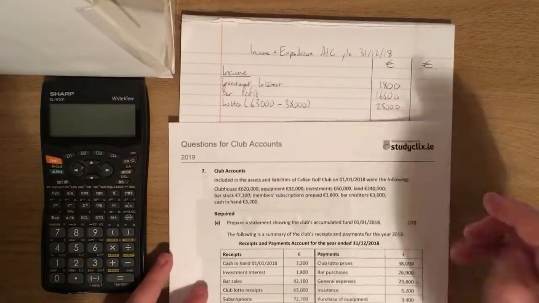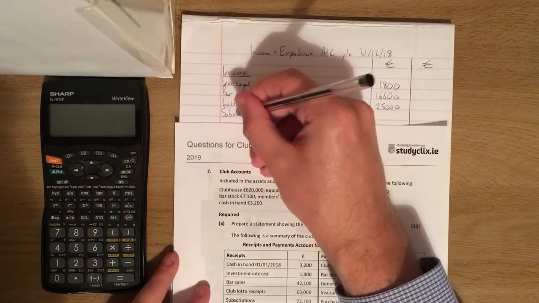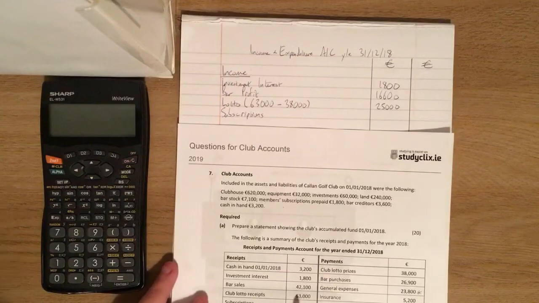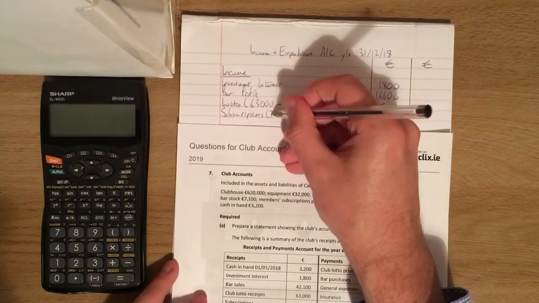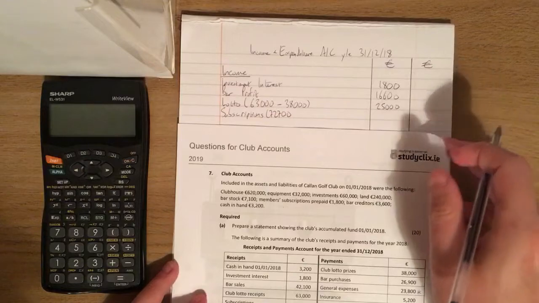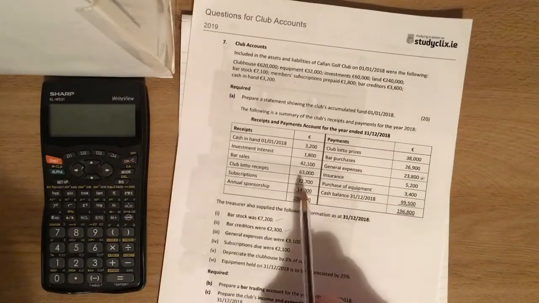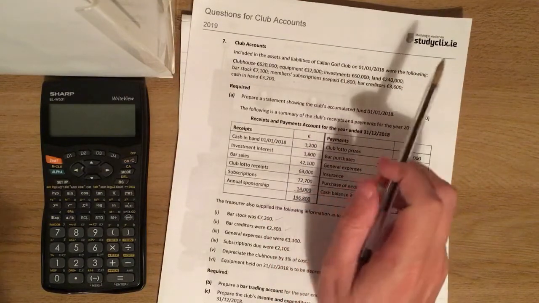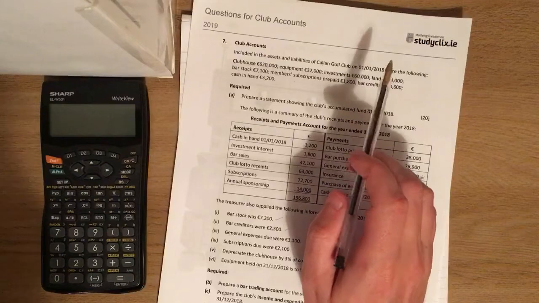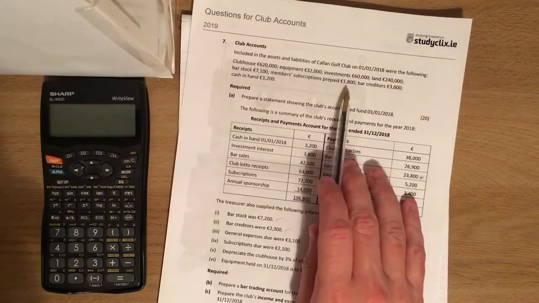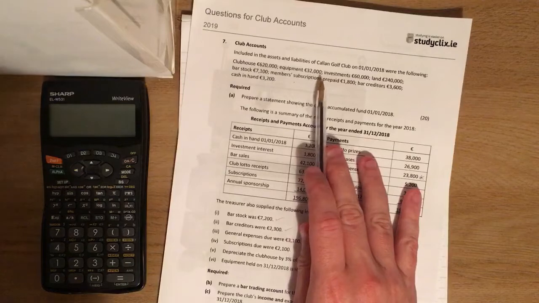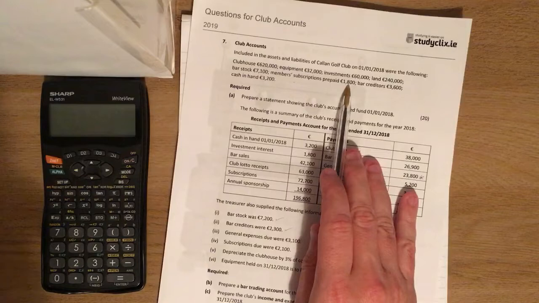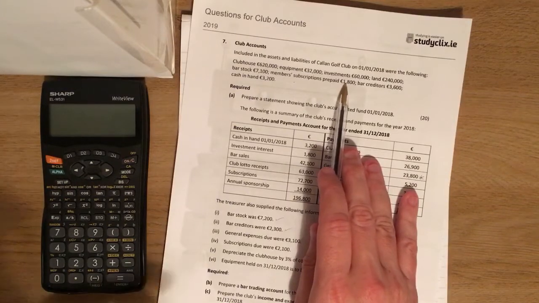So subscriptions. Like I said, this is income for the club. It's the membership fees that the members pay. So the starting amount is 72,700. Included in that, we had membership subscriptions prepaid of 1,800. So what do I do with that?